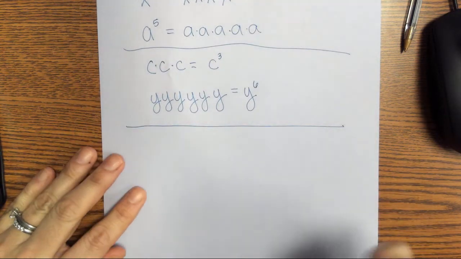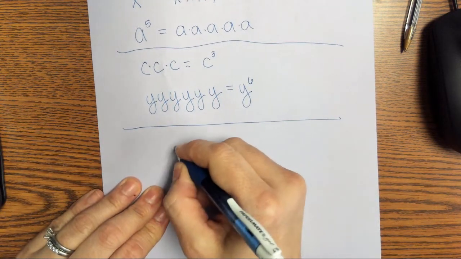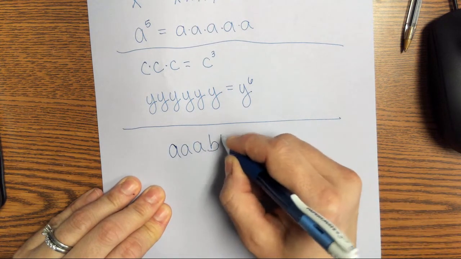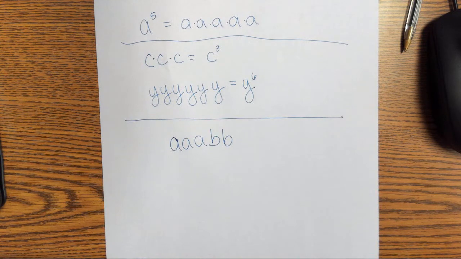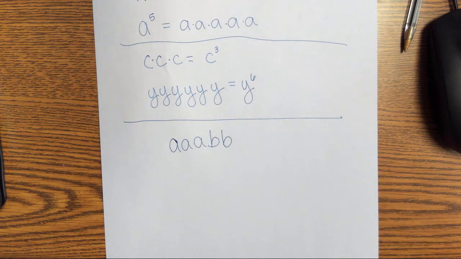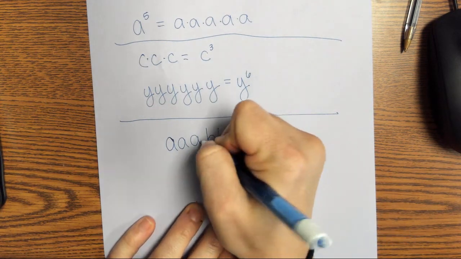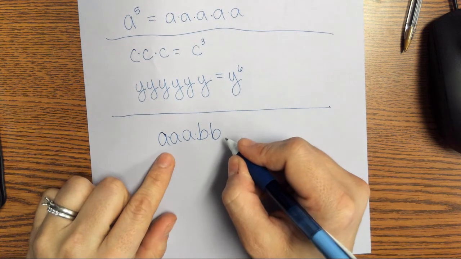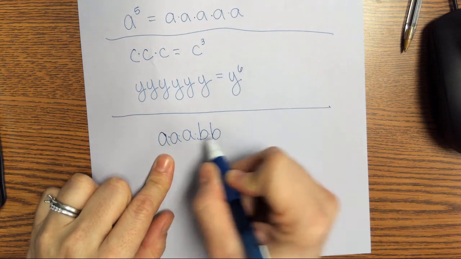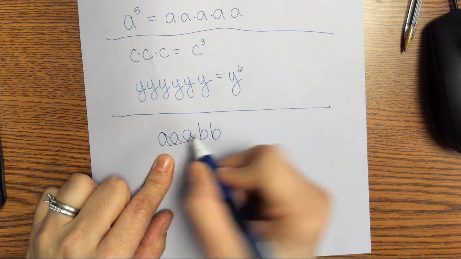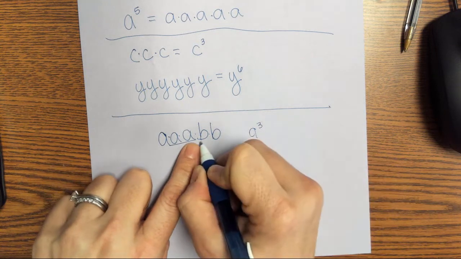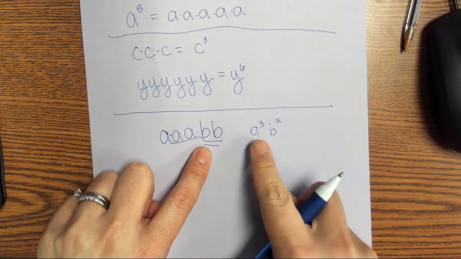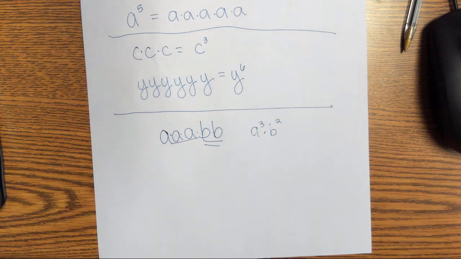Okay, one more example. What if I had a times a times a times b times b? How would you write that using exponents? Well, since they're a's and b's, you can't combine them, so you have to keep them separate. So this would be a to the power of 3 and then b to the power of 2. So you just write it that way, a to the power of 3 times b to the power of 2.